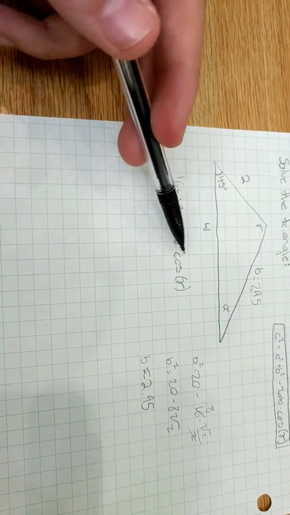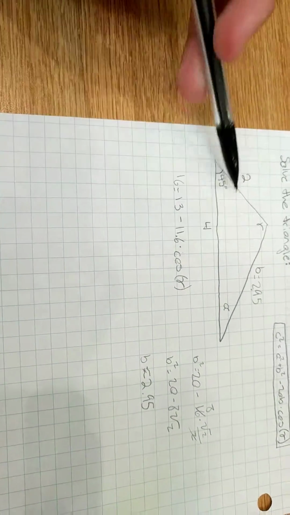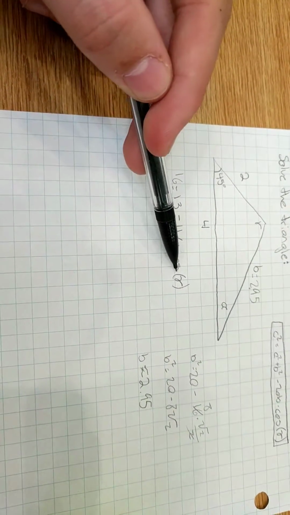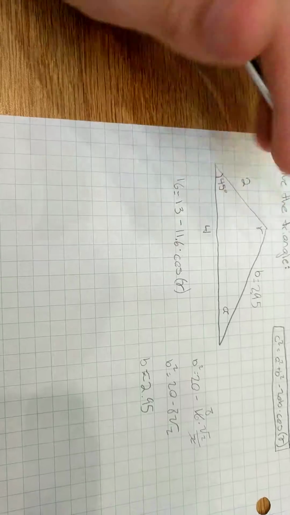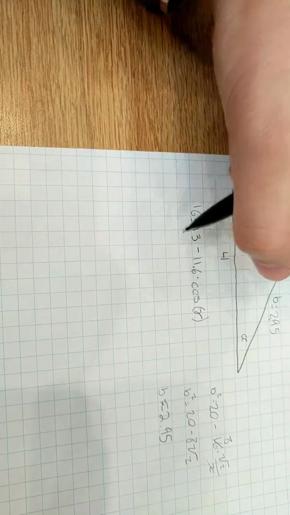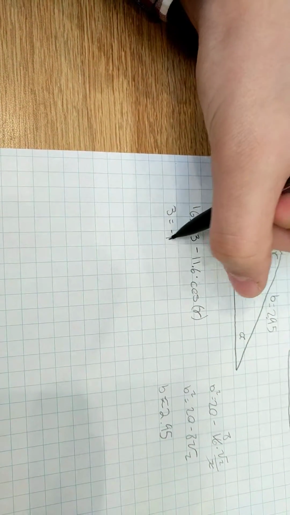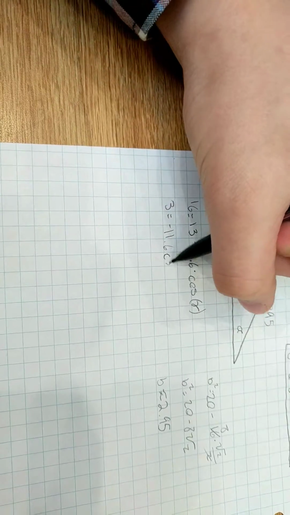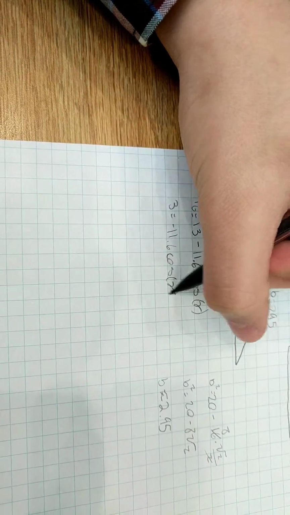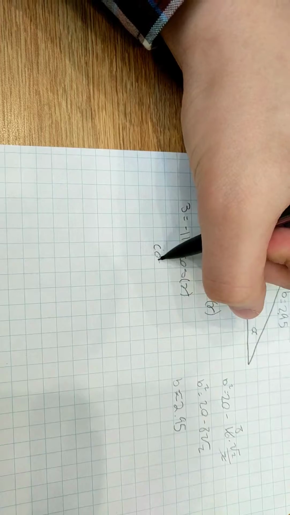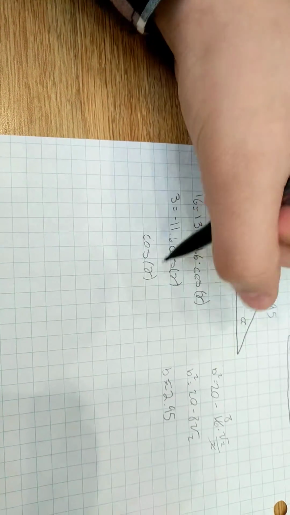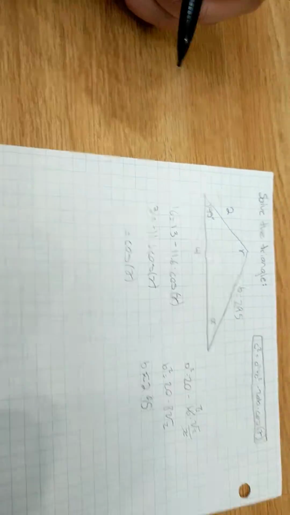Now, right over here, you can see since I already knew what all the other lengths were, and this is the only variable in it, I'm going to be able to solve for this, which is why it's very helpful in this case. So we can say 3 is equal to minus 11.6 cosine gamma. Again, I'm not doing this live. I already did my work over here, so I'm just going through it.